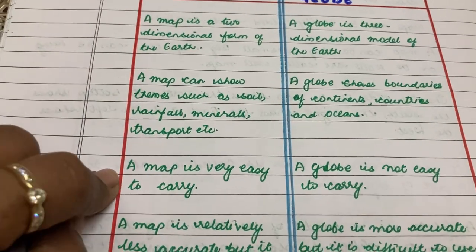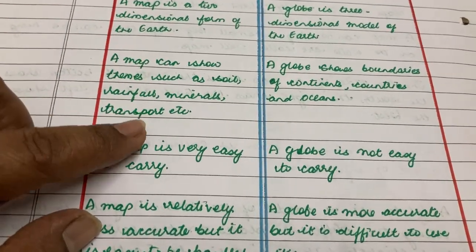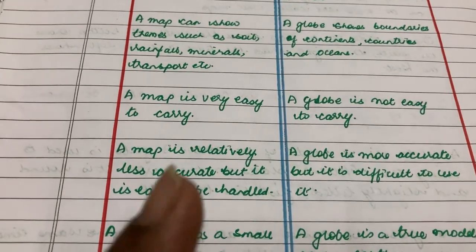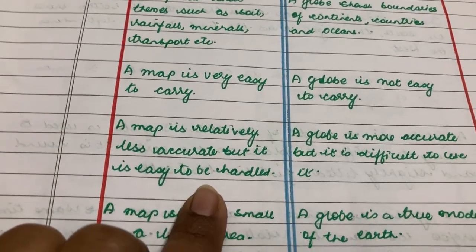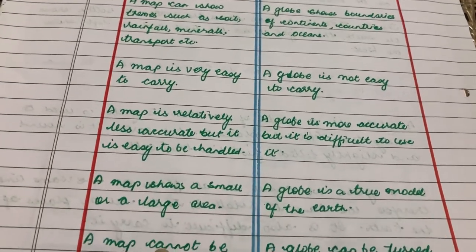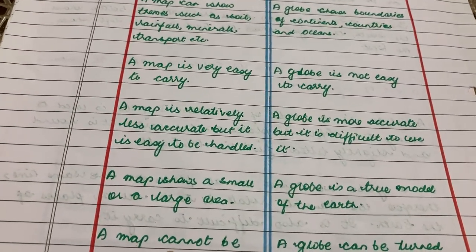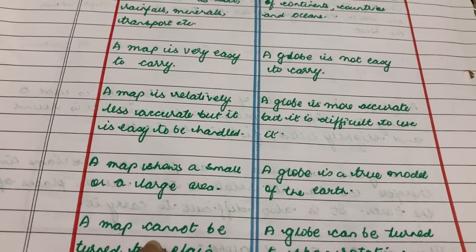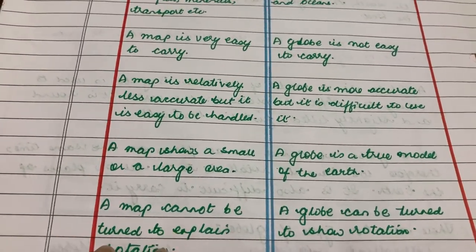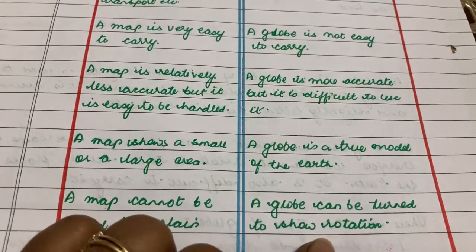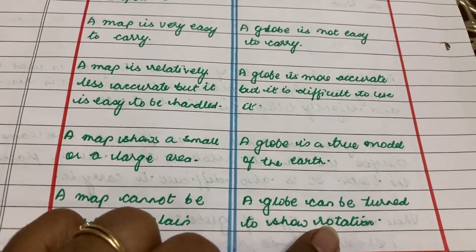A map is very easy to carry. A globe is not easy to carry. A map is relatively less accurate, but it is easy to handle. A globe is more accurate, but it is difficult to use. A map shows a small or a large area. A globe is a true model of the earth. A map cannot be turned to explain rotations. A globe can be turned to show the rotations.